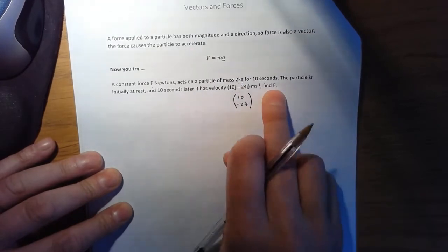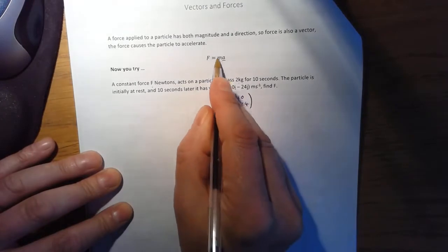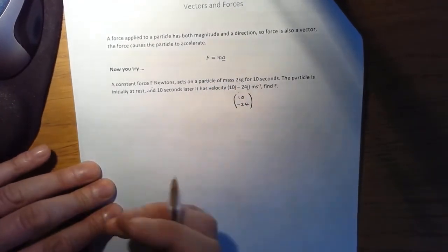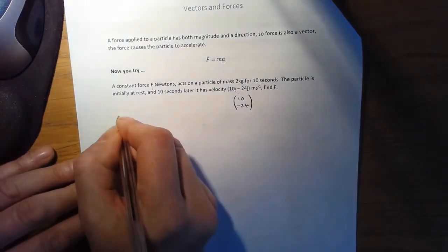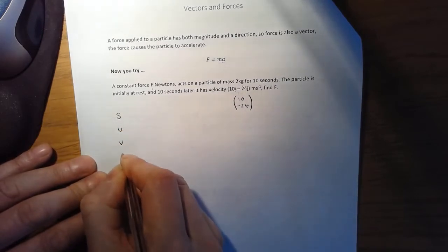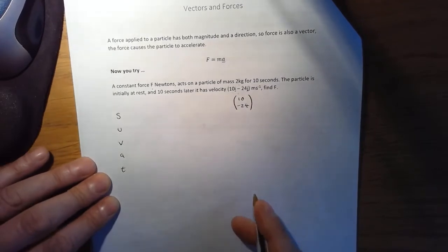I'm being asked to find F. So I've got the mass, I'm asked to find F, so I'm going to have to find the acceleration. So to find the acceleration, I'm going to use suvat. So let's see what happens. I'm going to use suvat, but I'm going to be applying suvat to vectors.